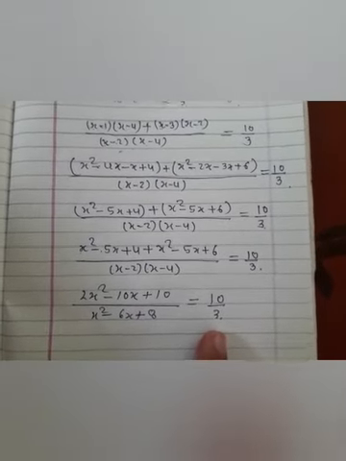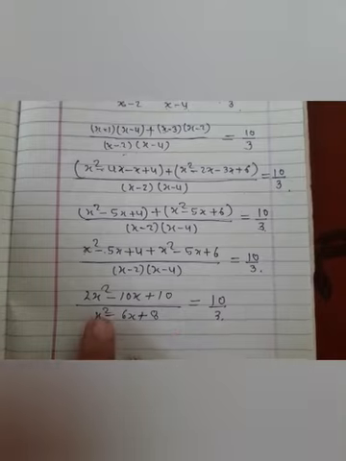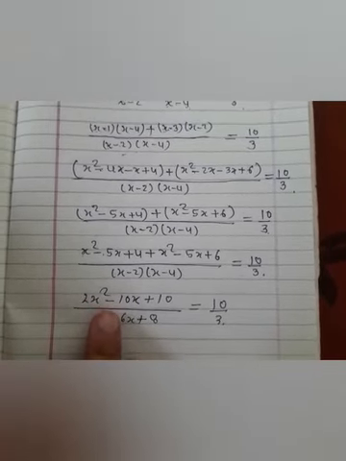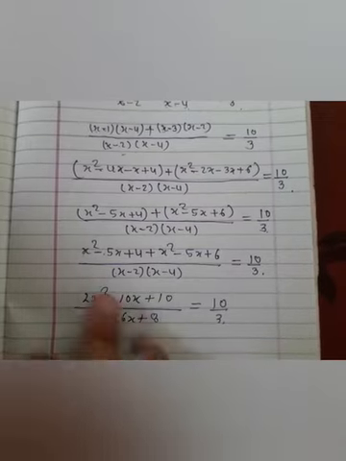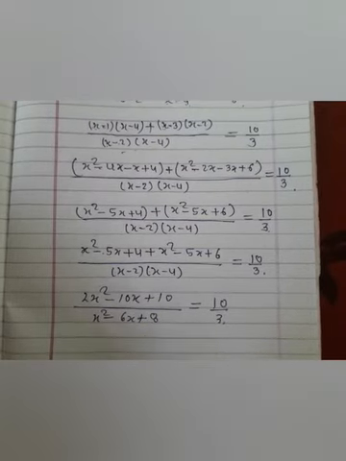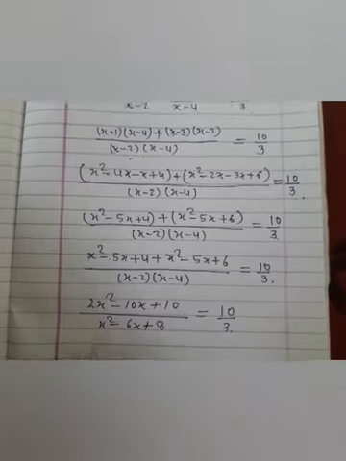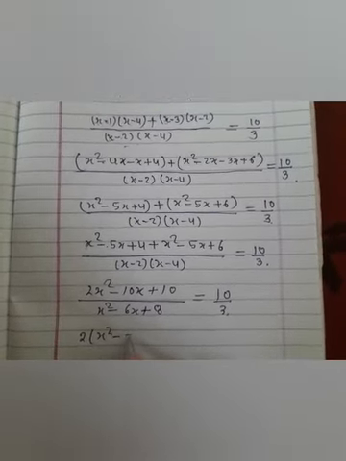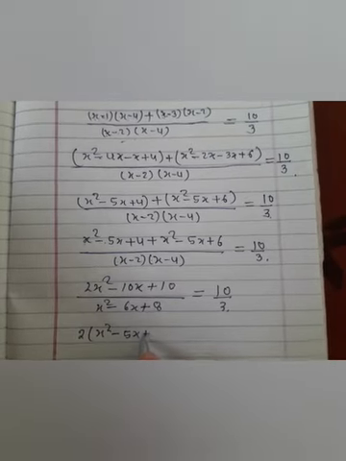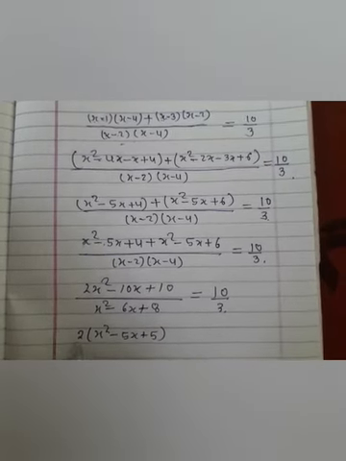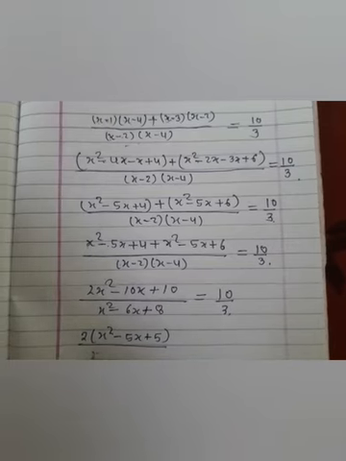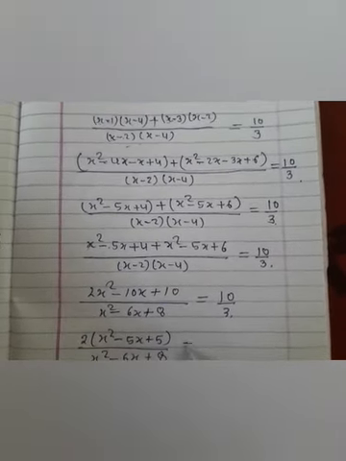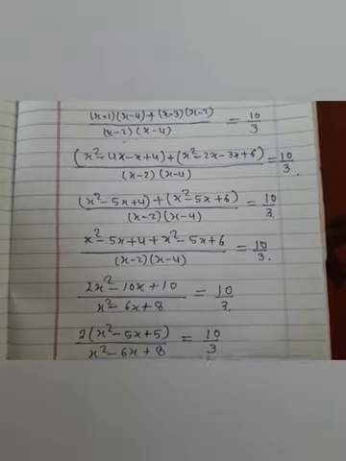Now what we get here is the common. Clear? First we find the common here. So what we get is 2x square minus 5x plus 5 by x square minus 6x plus 8 is equal to 10 by 3.